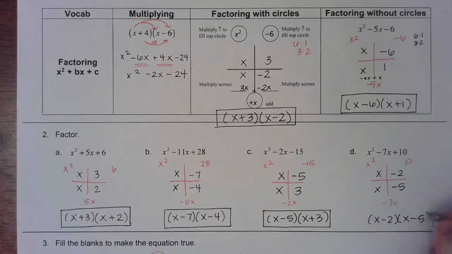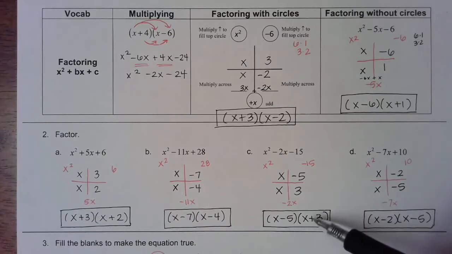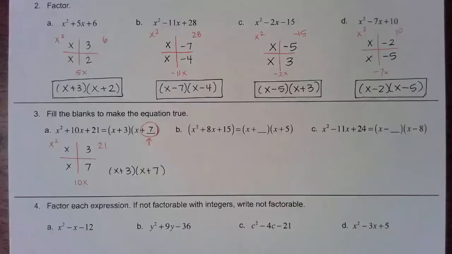When you write your answers to these questions, it doesn't matter which part of the answer you put first and which part you put second. You could flip-flop them, and you could have the x minus 5 first and the x minus 2 second, and that would still be a correct answer to the question. So again, this is called factoring by t-charting.